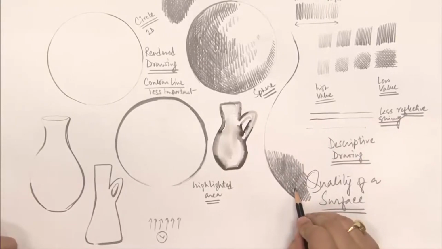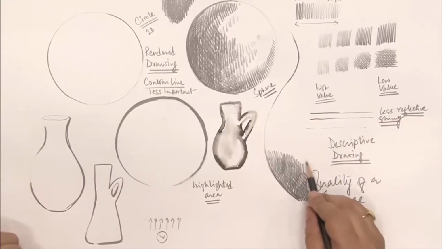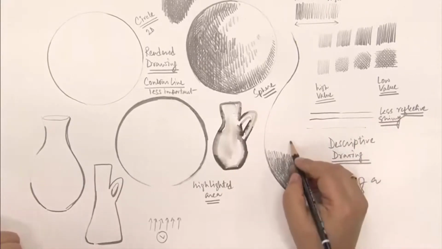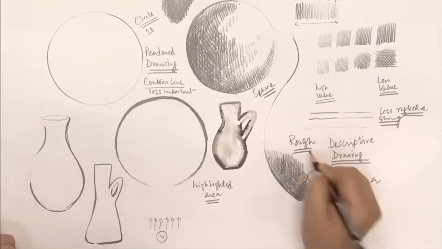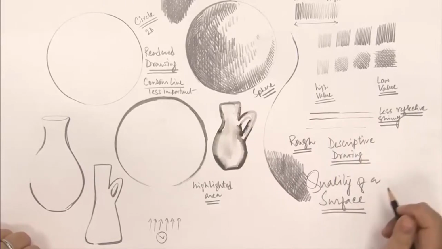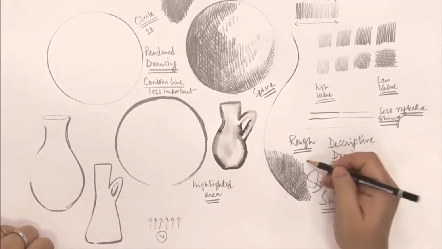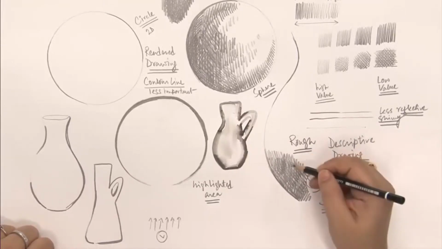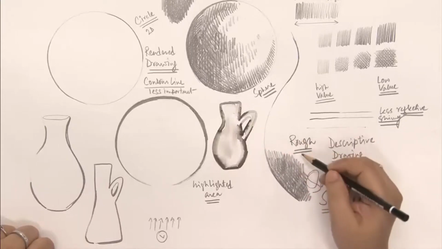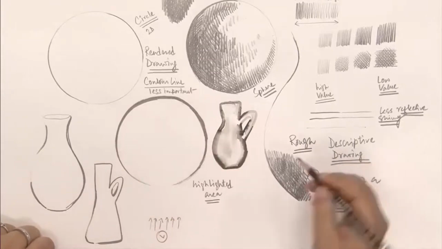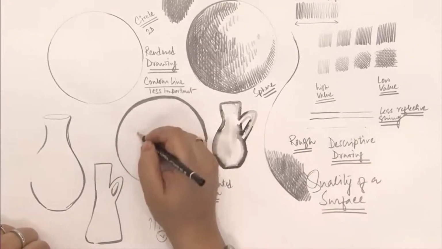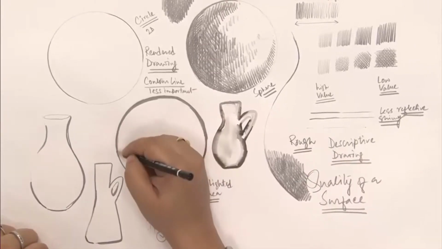The strokes are very prominent here. So, that will also give us a sense of a surface which is rough and not smooth at all. Now, the same thing we will see how it works on a spherical surface where we are applying some strokes or some texture.